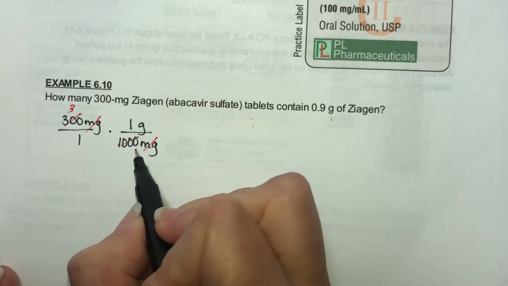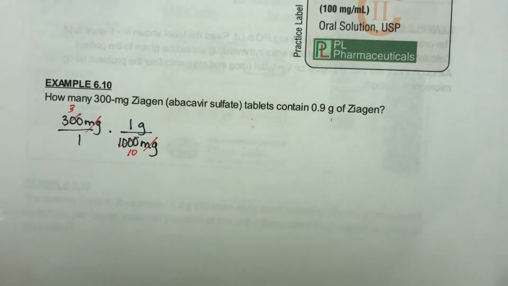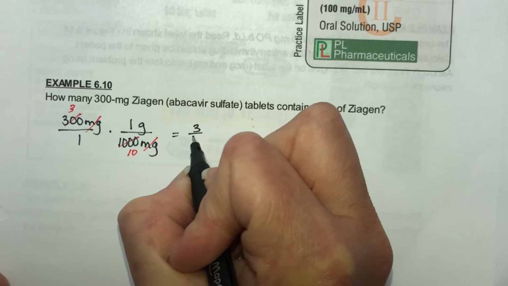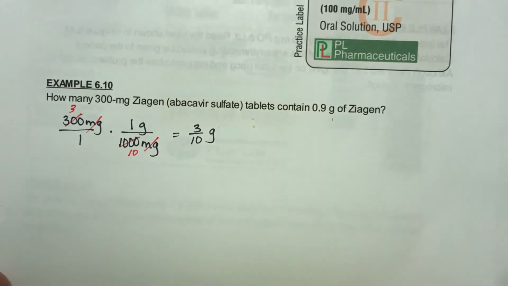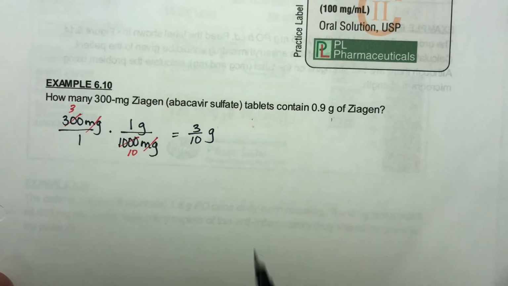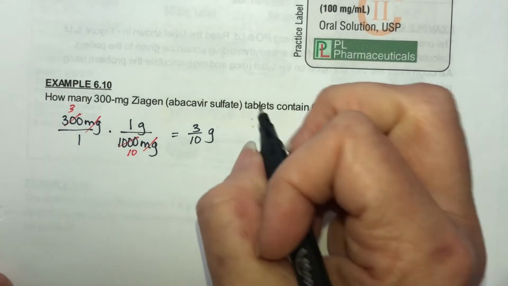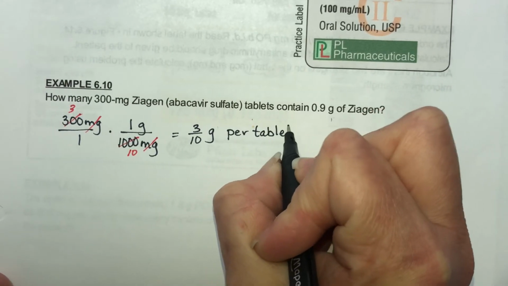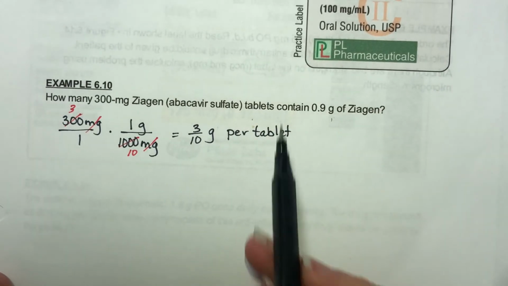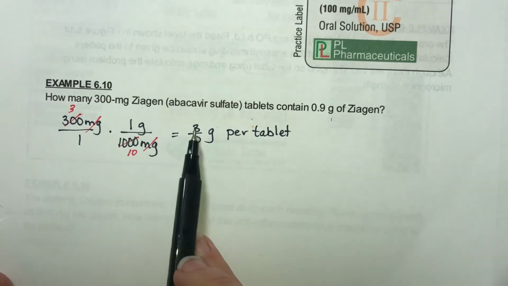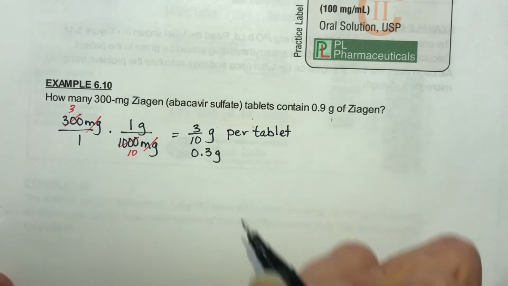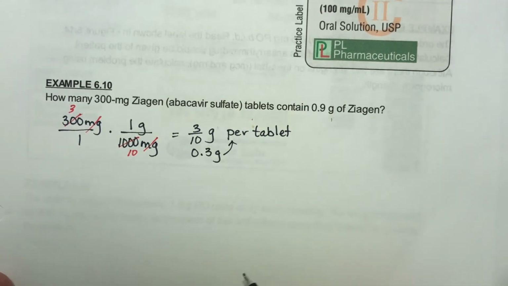Divide this by 100, and you get a 10. So I'm looking for 3/10 of a gram per tablet. Okay, 300 milligrams is the same thing as 3/10 of a gram, which is 0.3 grams. That might be a better way of looking at it, per tablet.